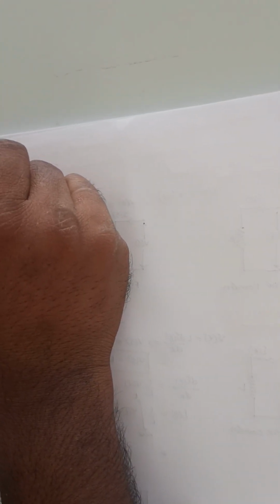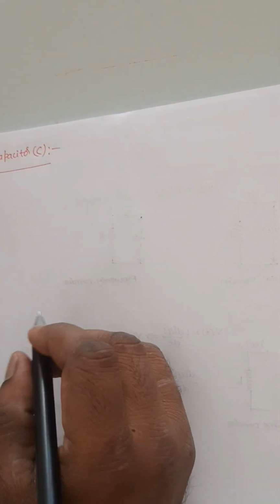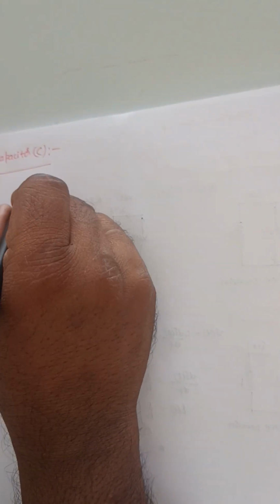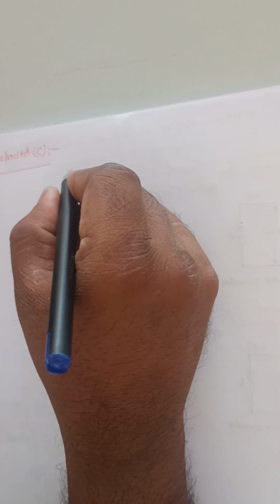Capacitor. So this capacitor, the voltage and current relationship in a capacitor.